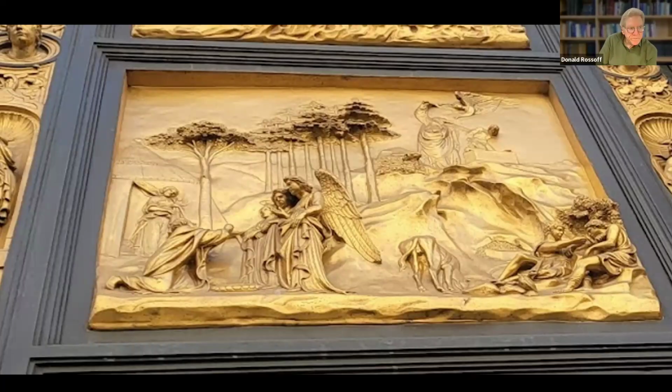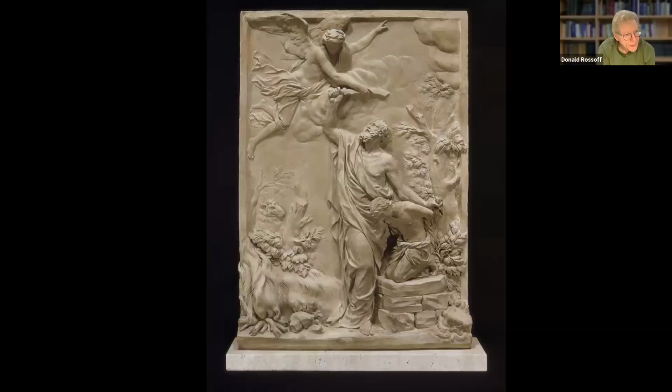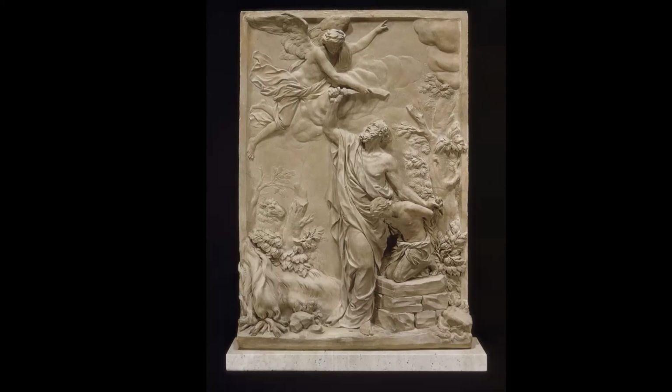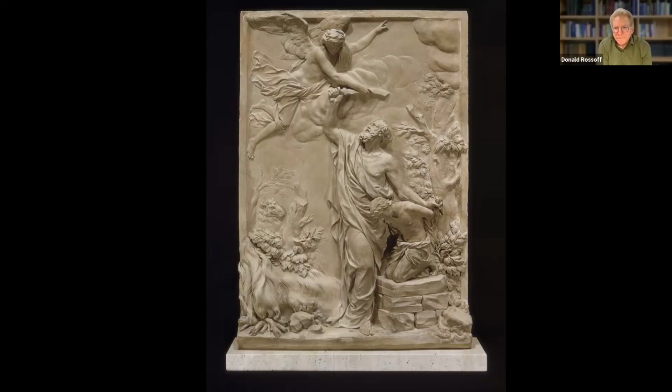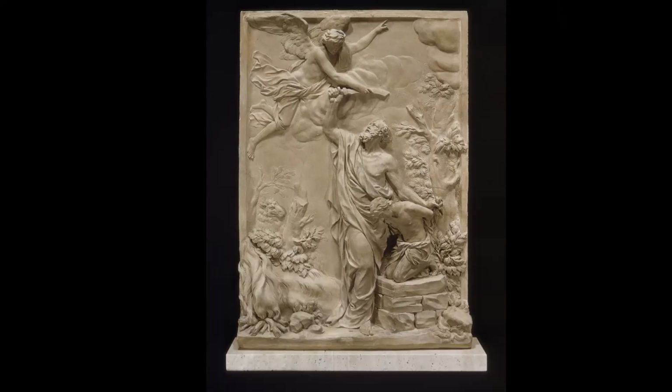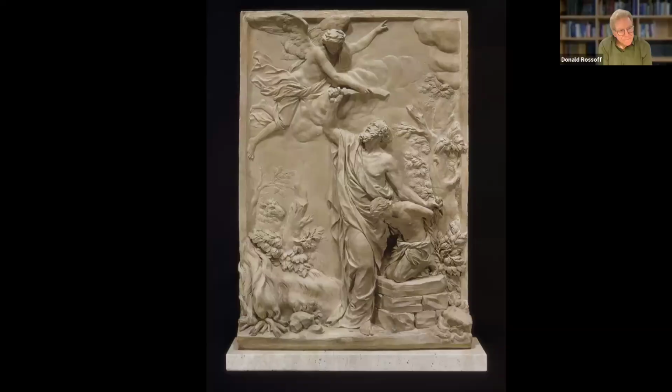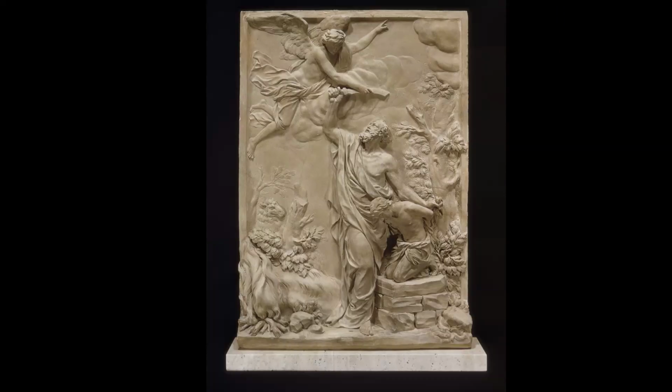Here's another sculpture. This is actually a wall relief, again from the early or mid 1600s. Alessandro Algardi. Look at that drapery. And what's noticeable here? Isaac looks like a young adult rather than a small child. And what's his posture? Submissive. He's looking down and Abraham's looking up at the angel.